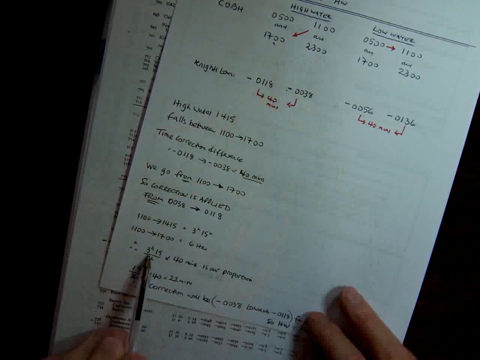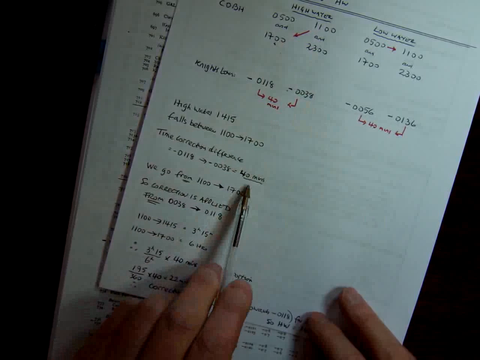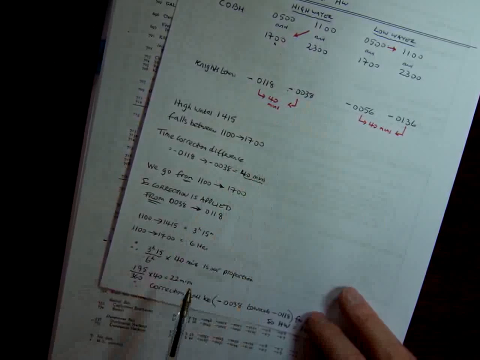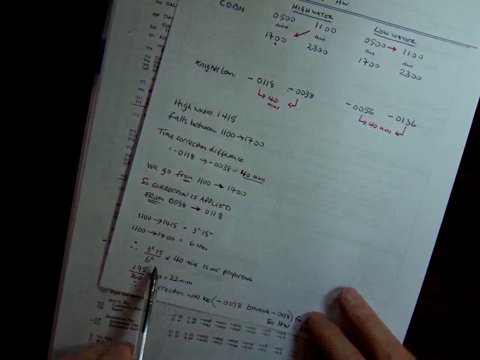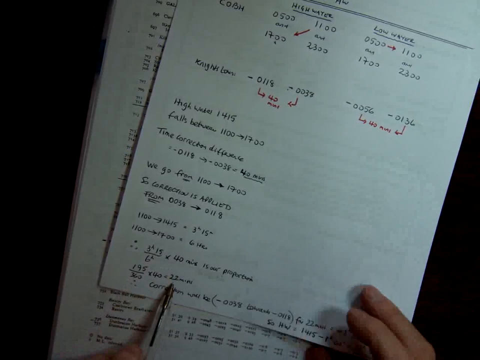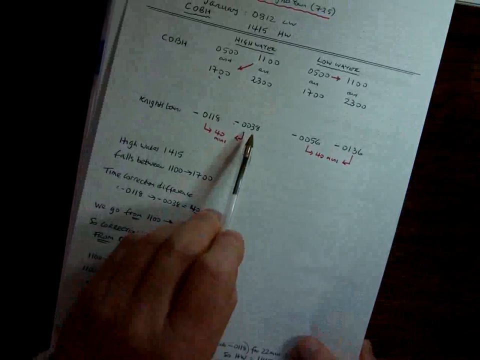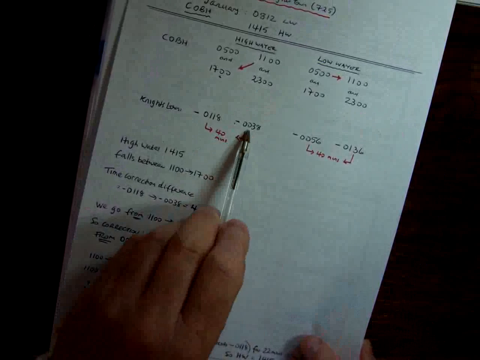So we put 3 hours 15 divided by 6 hours multiplied by 40, which is the time correction difference. So what we're finding is a fraction of that amount, and when we put 3 hours 15 over 6 times 40 minutes, we find that we get 22 minutes. So our correction, we're going to have to apply that 22 minutes that way.